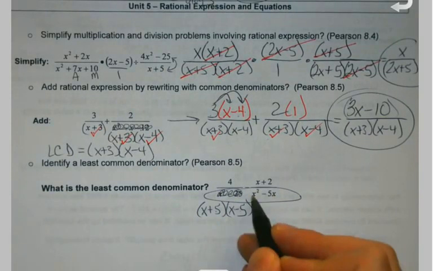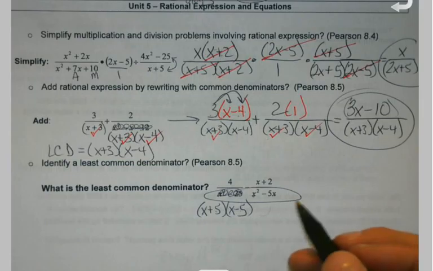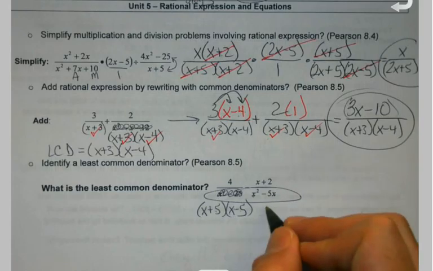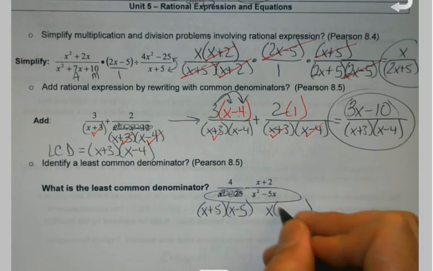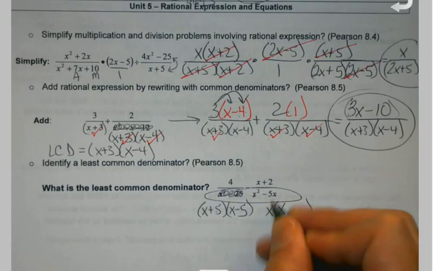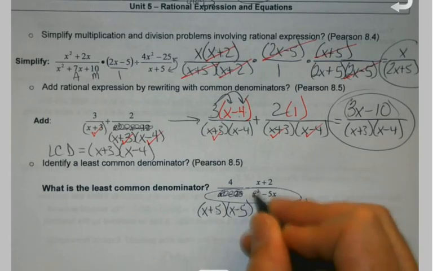What about these two? Now, 5's not a perfect square. Well, what can I do? Ooh. Do they have anything in common? They do. They both have an x. X times what is x squared? X times what is negative 5x?